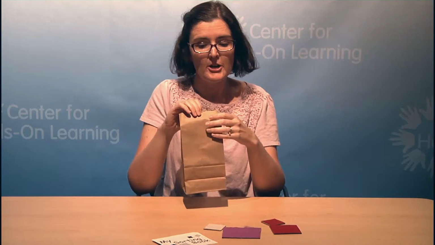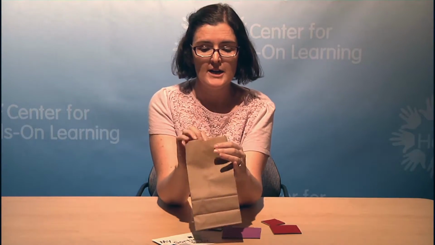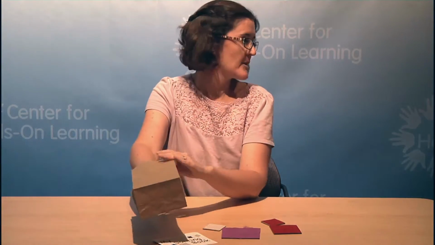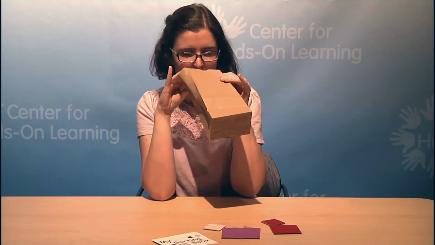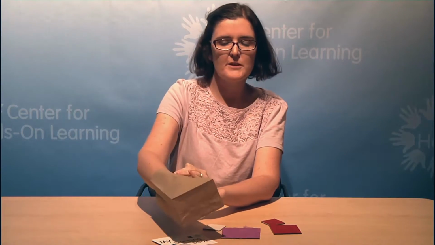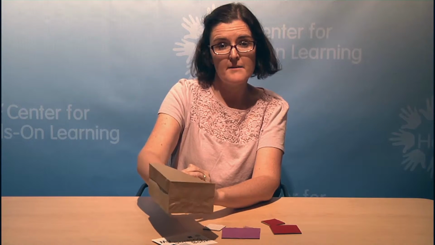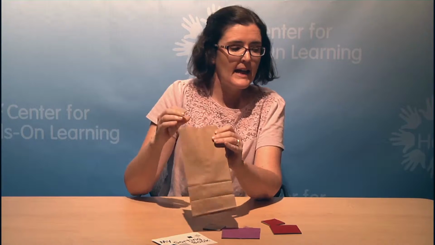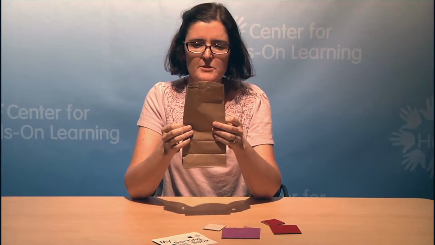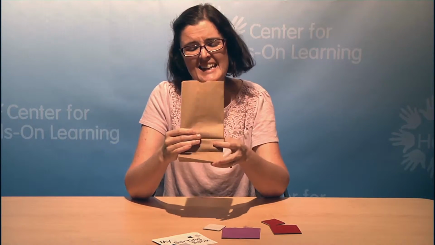So back with their partner, they hand the bag to their partner and reach inside without looking. I like to have the kids close their eyes because they're notorious for peeking inside. They're going to feel inside the paper bag and make a guess on what they feel. Give them some time to really make those observations. And if they have some extra time, you can always have them switch objects back to the table again.